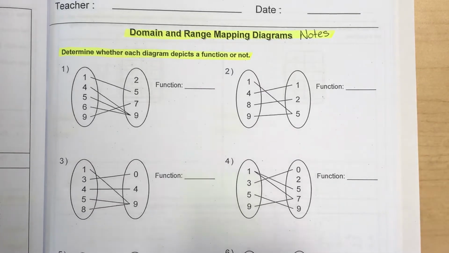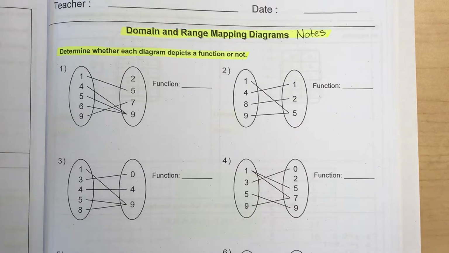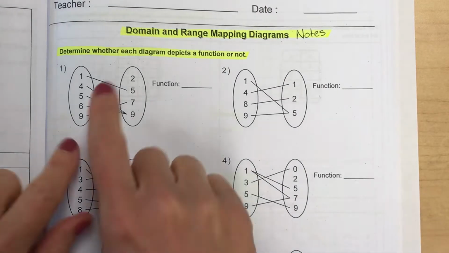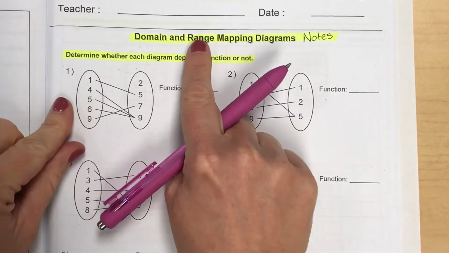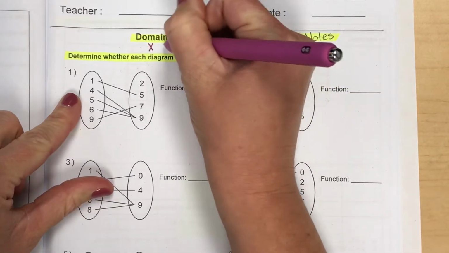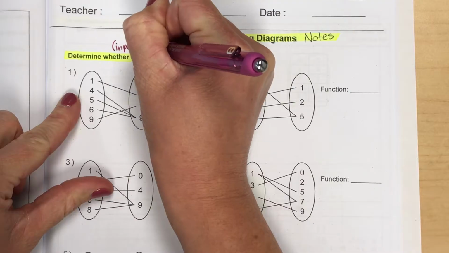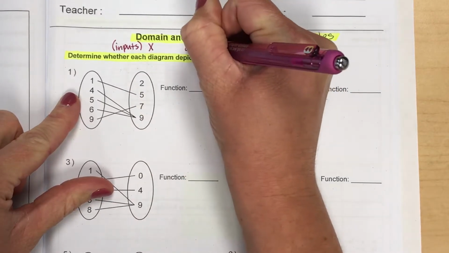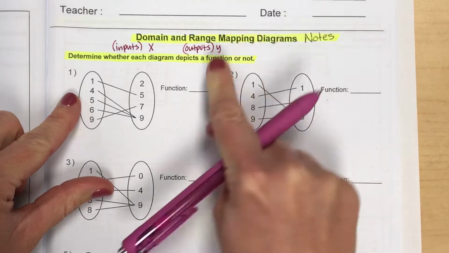In this video, I will show you how to find domain and range on a mapping diagram, and I will also show you how to decide whether or not the mapping is a function. And so for domain and range, what you need to know is that domain is all of your x values, which are called your inputs, and the range is your output, which is going to be the letter Y.